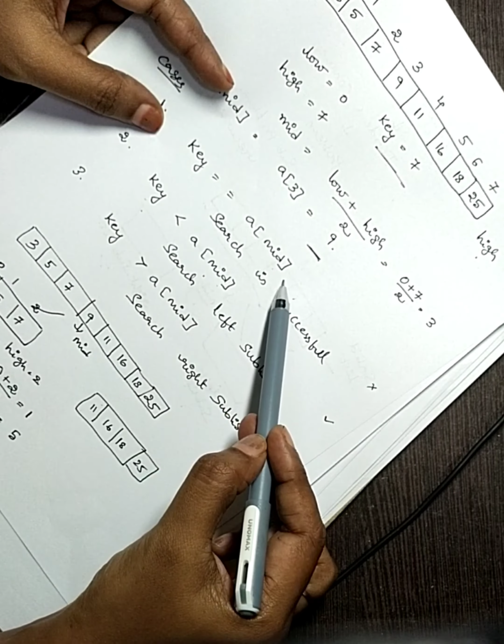Now we have divided the list into two sublists, left sublist and right sublist, and the mid element is 9 and the key value is 10. Now let us check the three cases. The first case is key equal to A of mid. Key is not equal to A of mid. Is key less than A of mid? No. Is key greater than A of mid? Yes, key is greater than A of mid. So we have to search the right sublist.